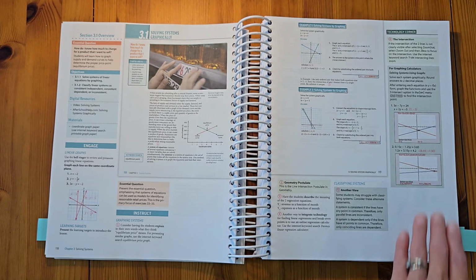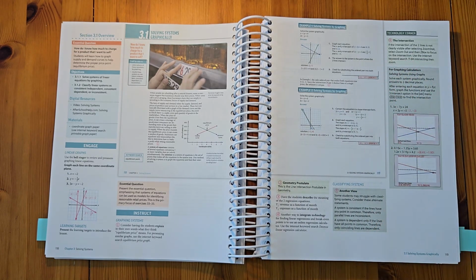You may also notice that I have a section here for graphing calculators. Often in this course, they will recommend using a TI-84 Plus calculator to be able to practice graphing or doing other functions on the calculator.